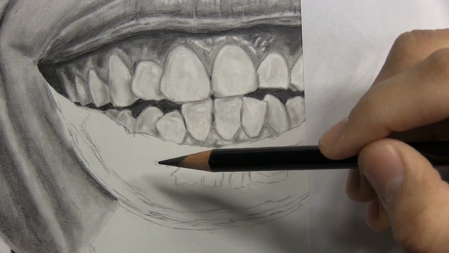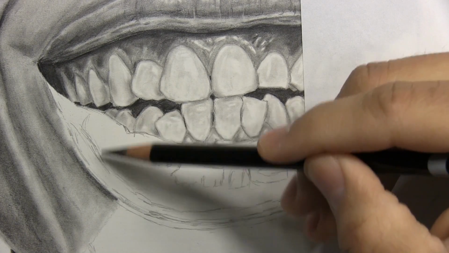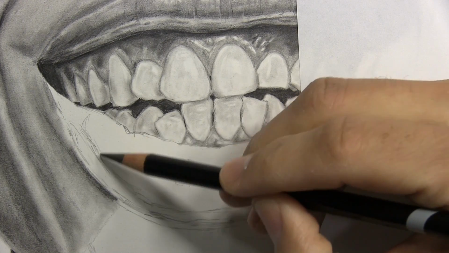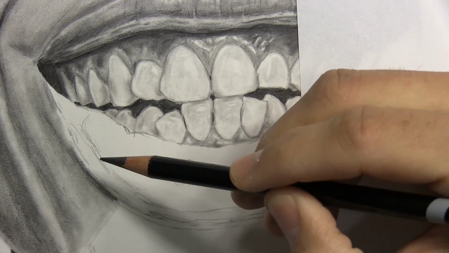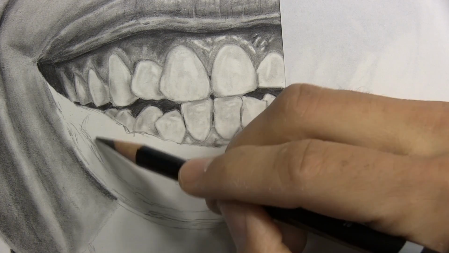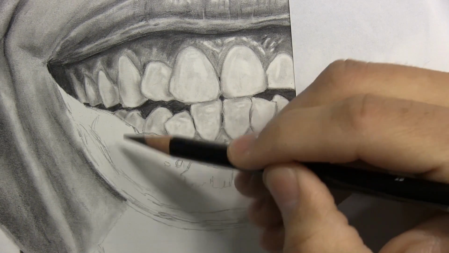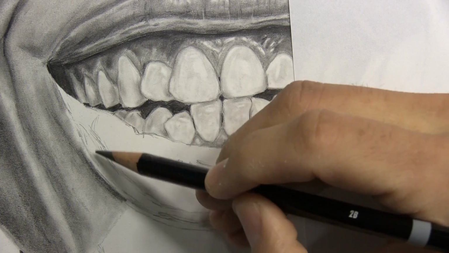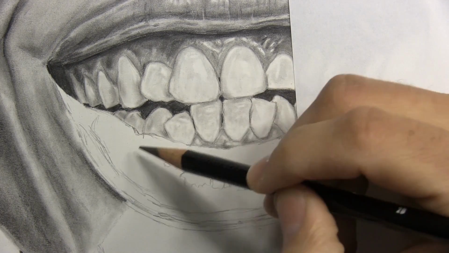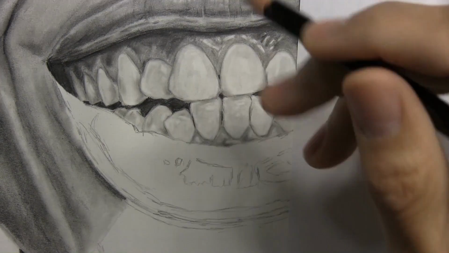Now with the vertical lines, I'm not going to necessarily just do them all straight up and down. I'm going to follow the curvature of the lip, because if you look at the photograph, you'll see there are vertical lines, but they're not just going straight up and down. They're curving along with the contours of the lip. So I'm going to try to keep that same contour as I put the shading on.